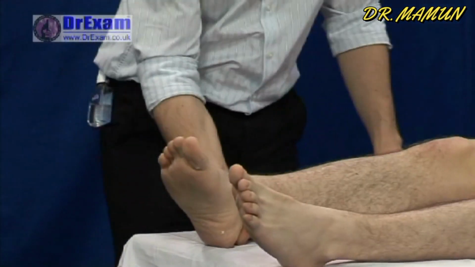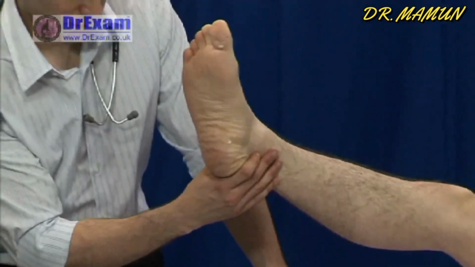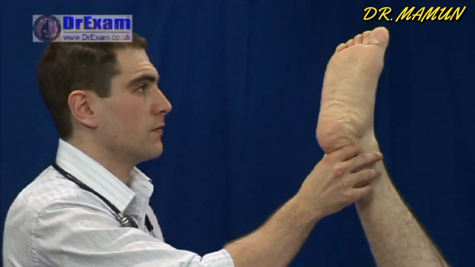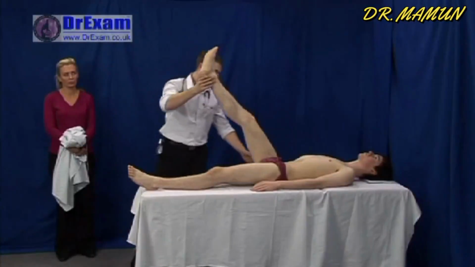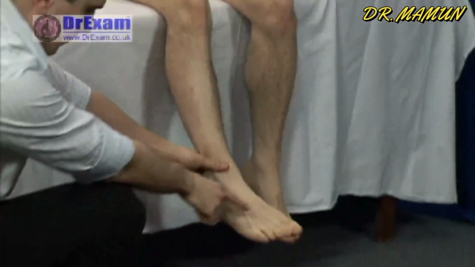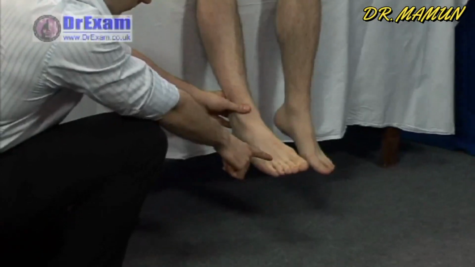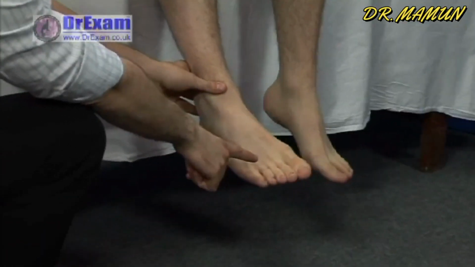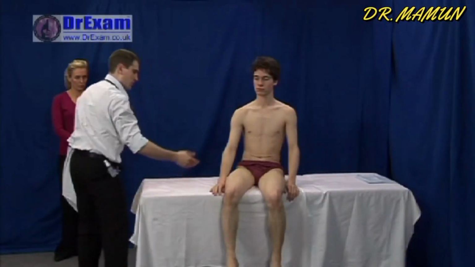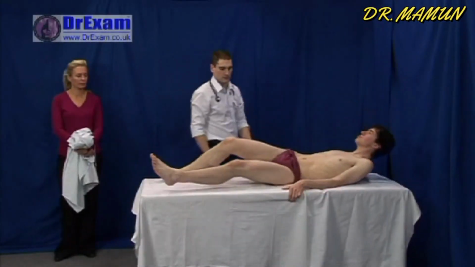Gently raise the leg, noting the angle at which the toes become pale. Once the toes become pale, swing the leg down over the side of the bed and look for a reactive hyperemia. This is a positive Berger's test, indicating peripheral arterial disease. This should then be repeated on the contralateral limb.